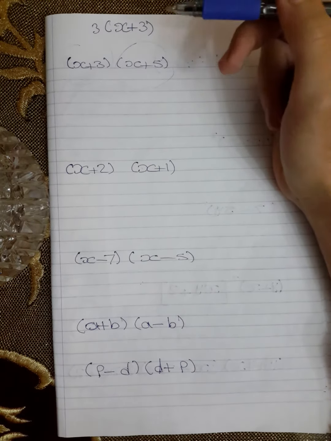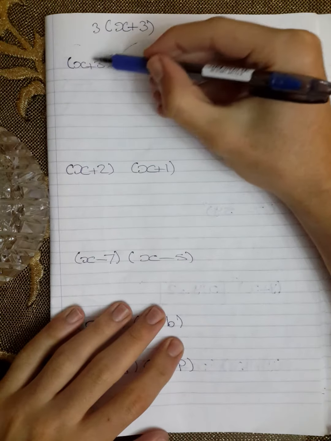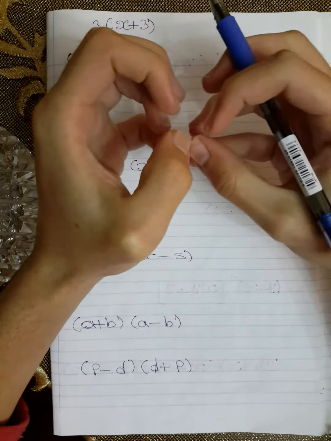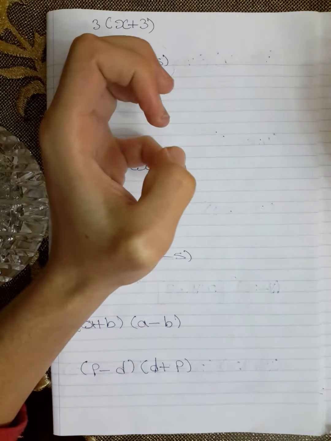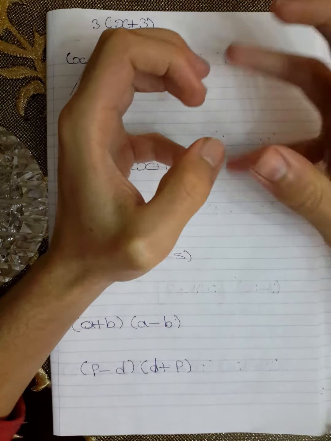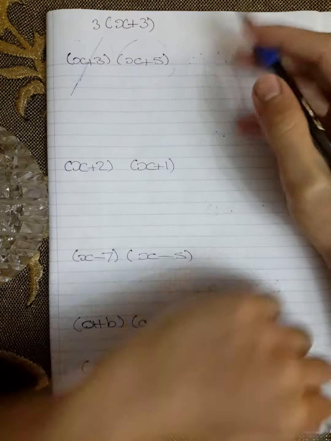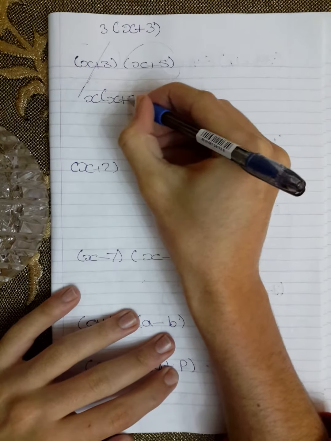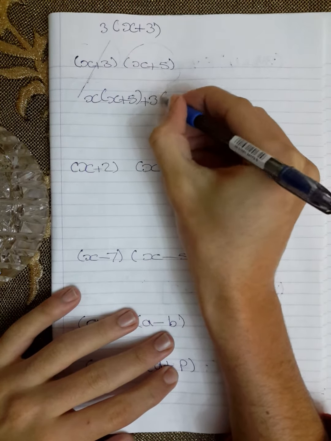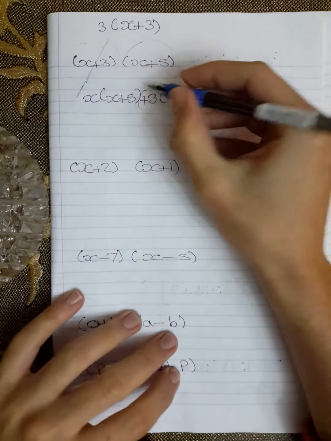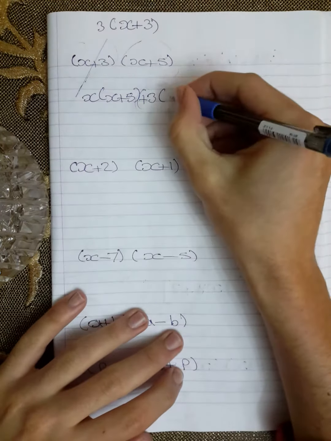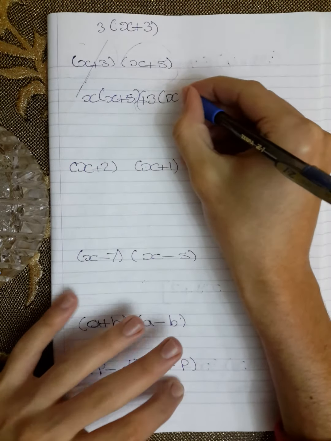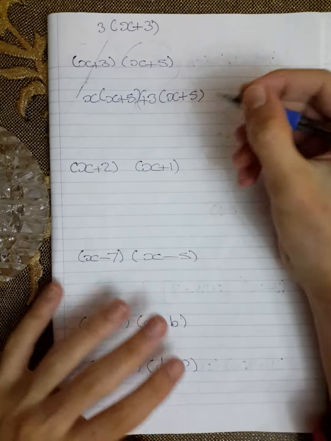The first way, you can break the bracket and get the x on one side plus 3 on the other side. It is important to put the plus sign between the 3 and the bracket and this bracket, so you don't make an algebraic mistake.